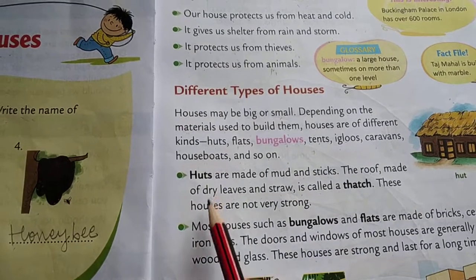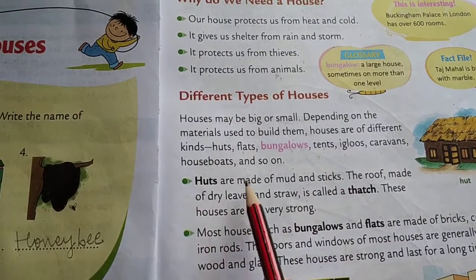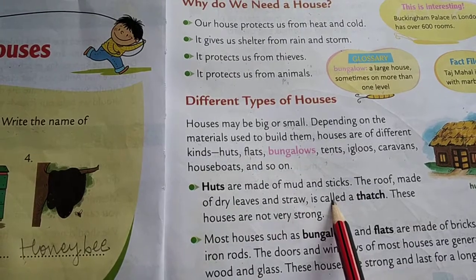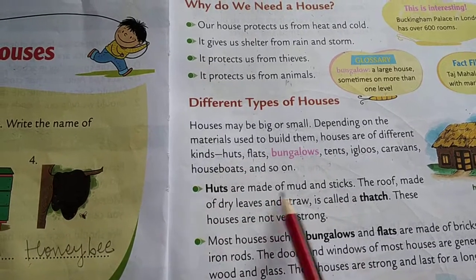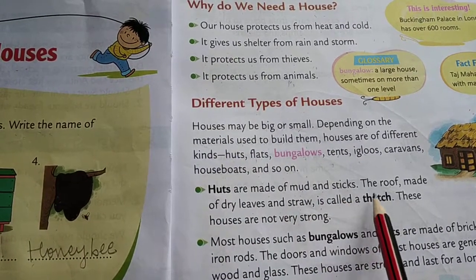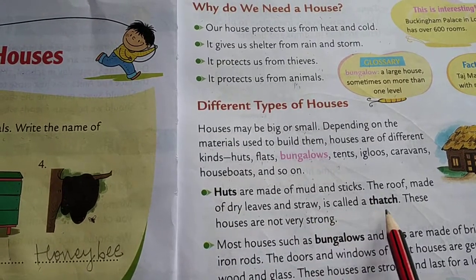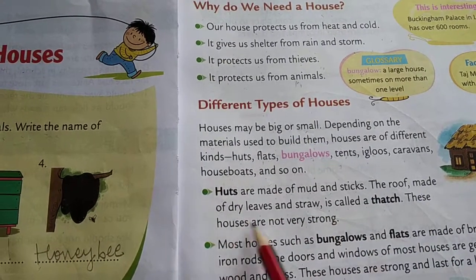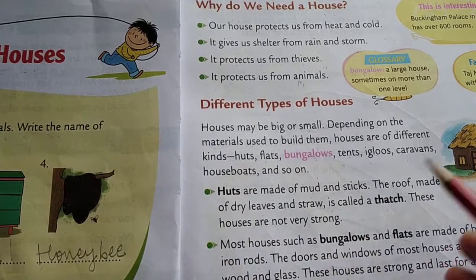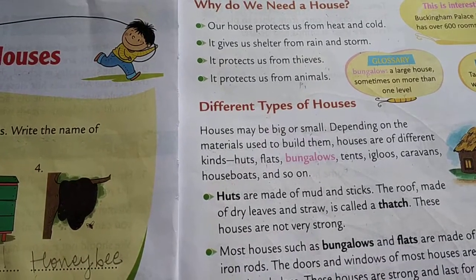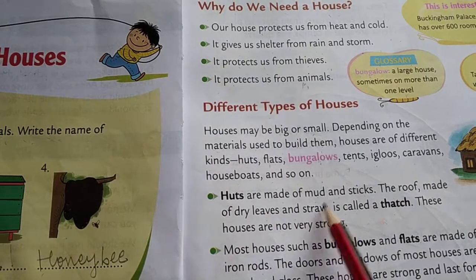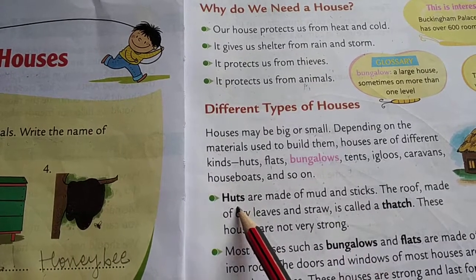So student, let's see about the huts. Huts are made of mud and sticks. The roof made of dry leaves and straw is called thatch. These houses are not very strong. All of you know how the huts are.